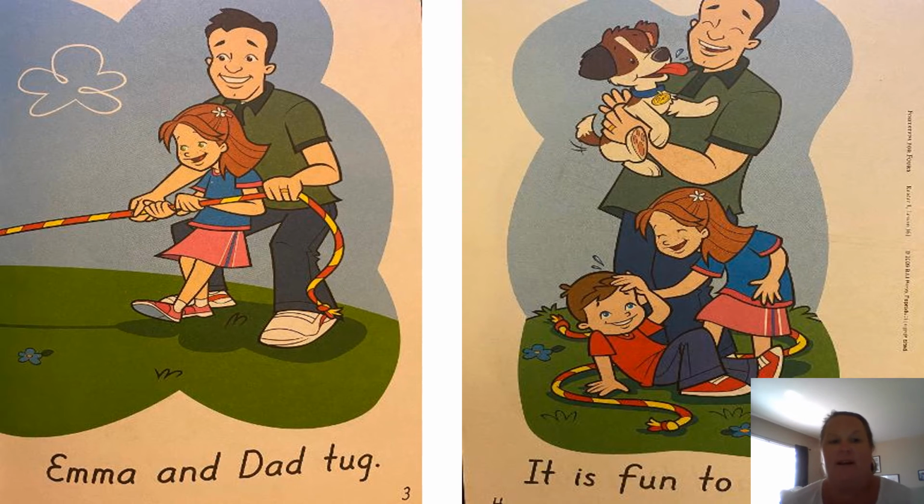All right. Let's sound this out. E says eh, M says mm, A says ah. Emma. Emma and Dad tug. So they're pulling on the rope. All right. The next sentence is, it is fun to tug.